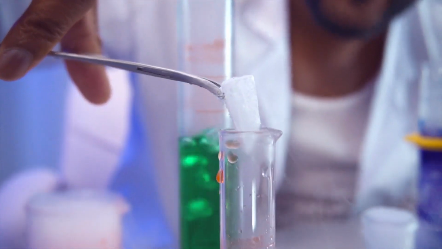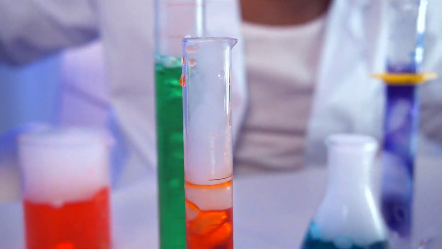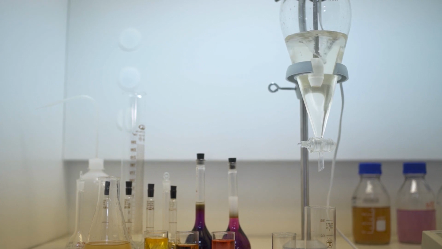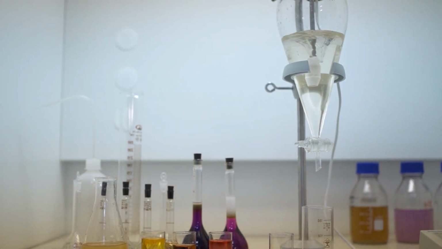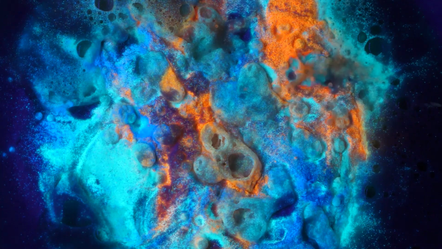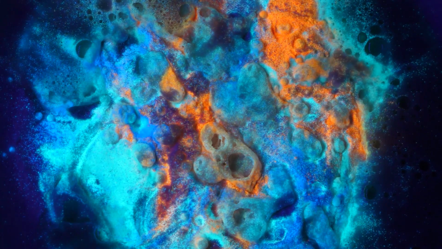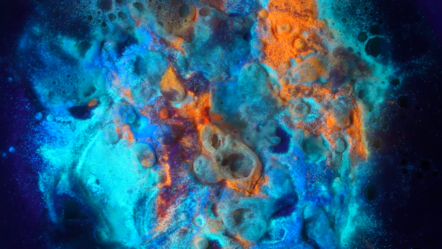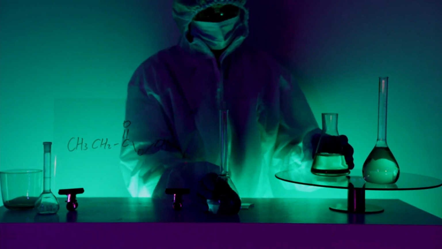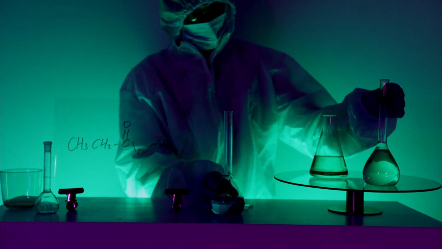Industrial applications: ionic compounds are used in manufacturing glass, ceramics, and cement. They are also essential in chemical processes like electrolysis, where compounds like sodium hydroxide, NaOH, and chlorine gas, Cl2, are produced. Environmental impact: understanding ionic compounds helps in addressing environmental issues.